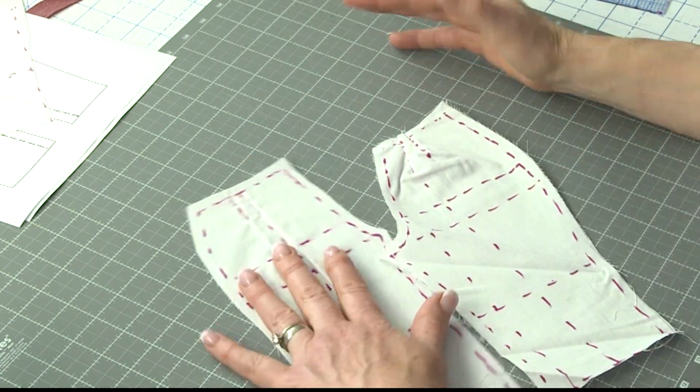Now, the primary difference between a pleat and a dart is a dart is drafted into the pattern by adding to the waist measurement, and then the darts take out the extra to fit around the waist.